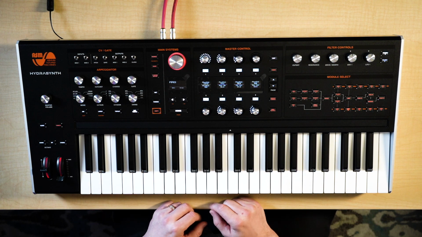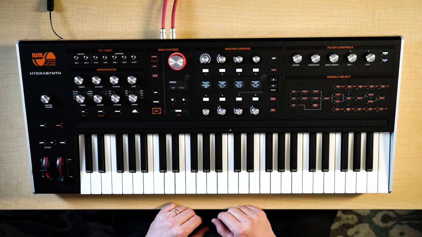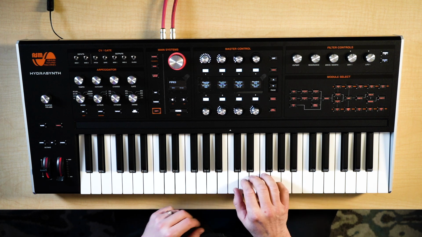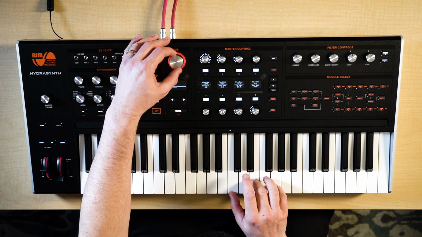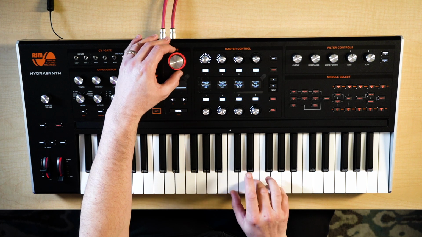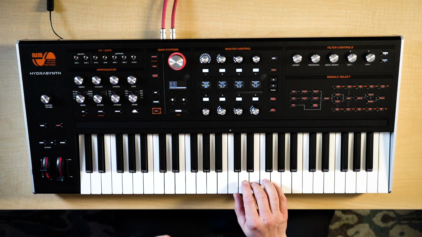And so now I have two patches with the same name, and it's very easy to go back and forth and go, yeah, okay, I like the extra air there. I'm going to keep that.